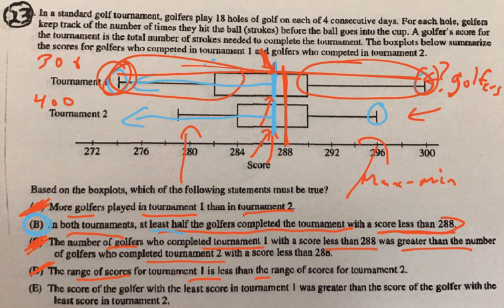E, the score of the golfer with the least score in Tournament 1, that would be this person right here, was greater than the score of the golfer with the least score in Tournament 2, which is right here. No. Tournament 1 had a lower score, right? So again, E was backwards. So without a doubt now, I know the answer's got to be B.